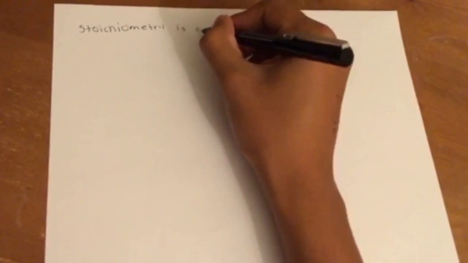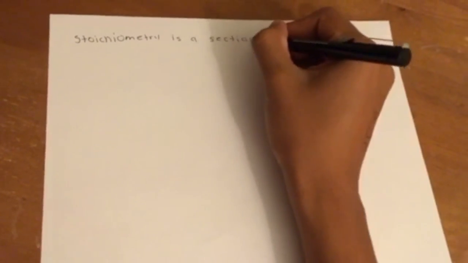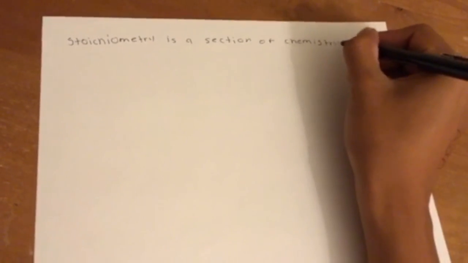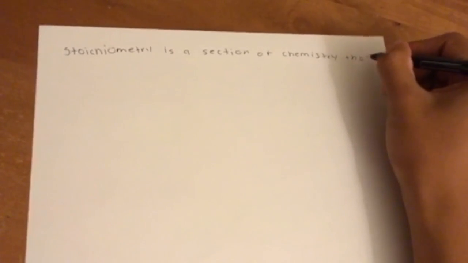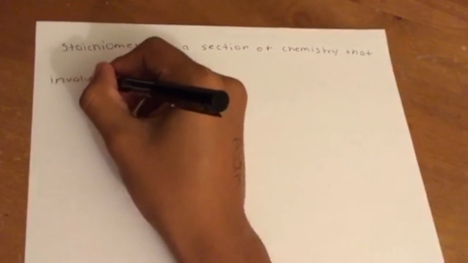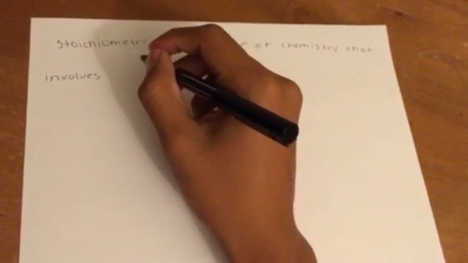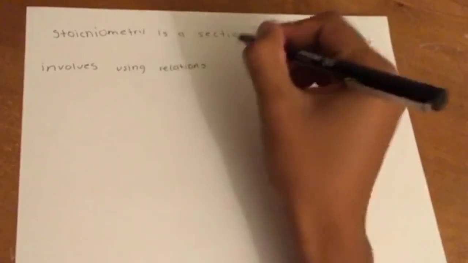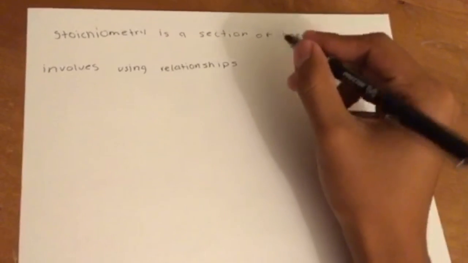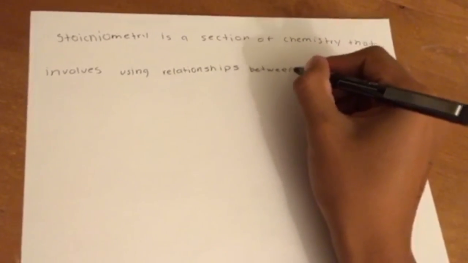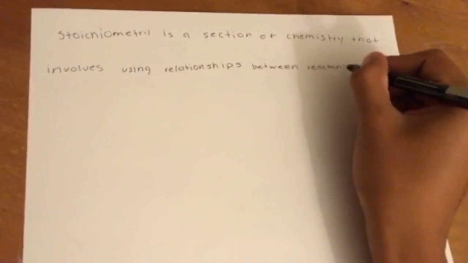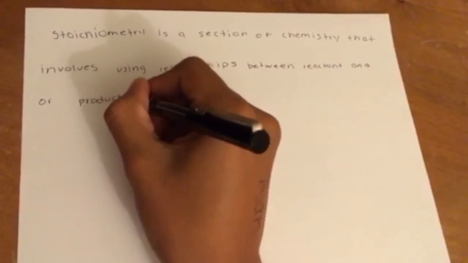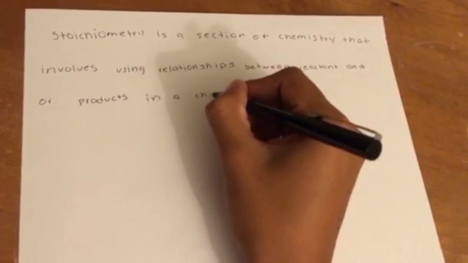Okay, so first I'm going to tell you what stoichiometry is. Stoichiometry is basically just a bunch of math, and it's really easy once you learn how to do the mole island. And the definition of stoichiometry is a section of chemistry that involves using relationships between products and or reactants. And you have to make sure that when you're using your chemical equation, the equation is balanced, or else it's not going to work.